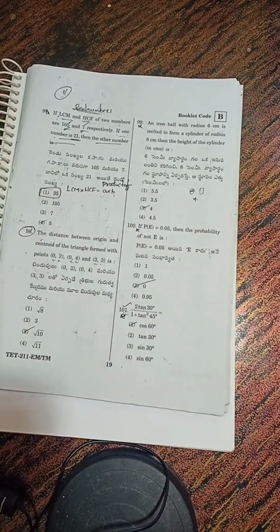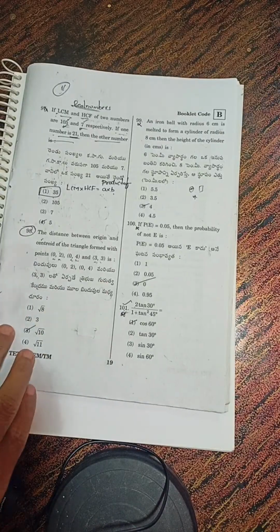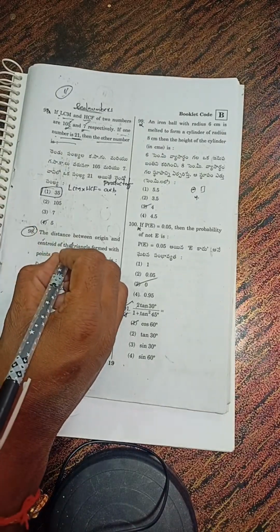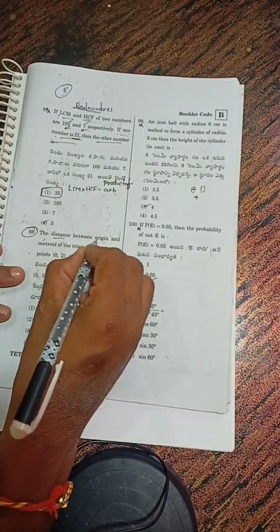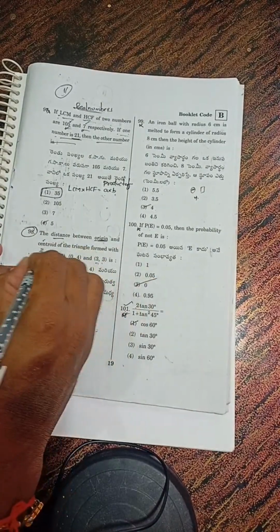Now see here carefully. The distance between the origin and the centroid of a triangle whose vertices are 0, 2, 0, 4, 3, 3. We have to find out the centroid. The distance between the origin and the centroid of the triangle. First we have to find out the centroid. Here we have two questions: we have to find the distance between the origin and the centroid of the triangle.